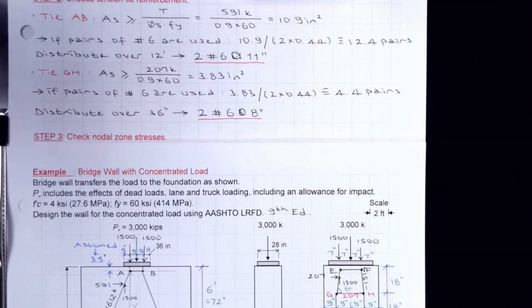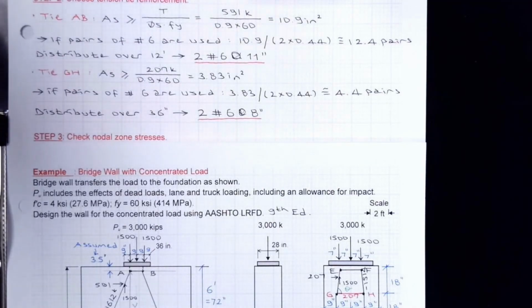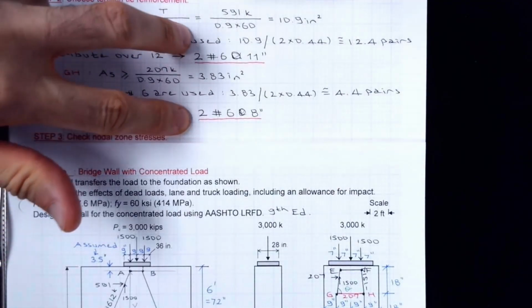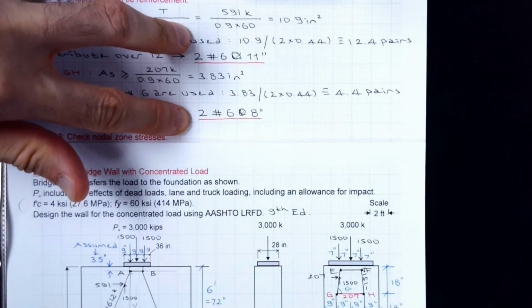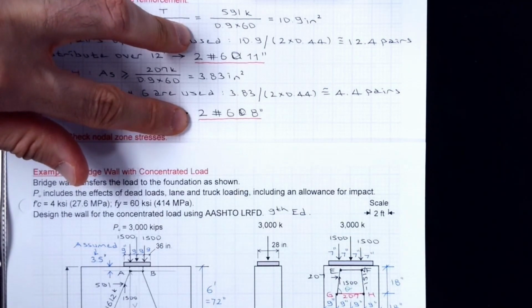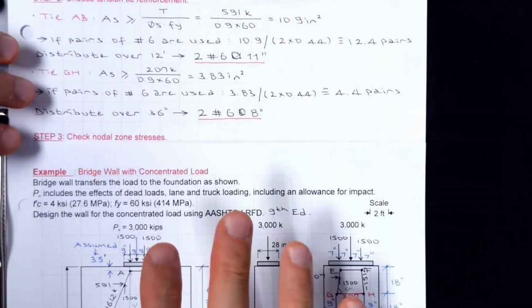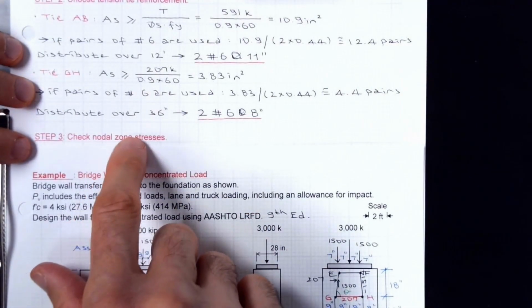Of course, the strut-and-tie method requires checking 4 different aspects. What are those? We need to check ties, which is done already because these are the tie check. I put the reinforcement to satisfy tie strength requirements. It's done already. 3 more to go. We need to check struts. We need to check nodal zones, as well as we need to check anchorage. So let's start with the nodal zones.